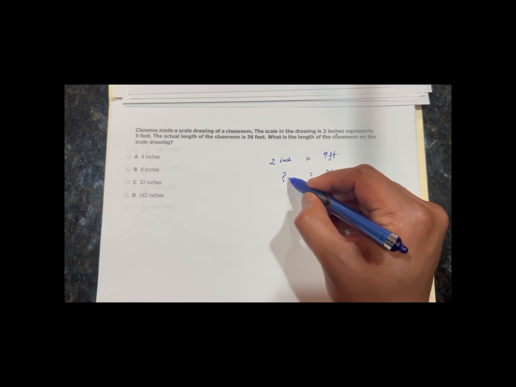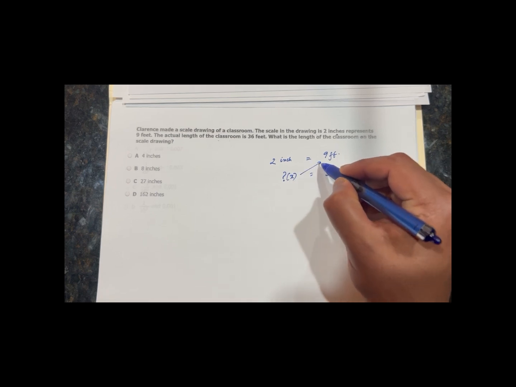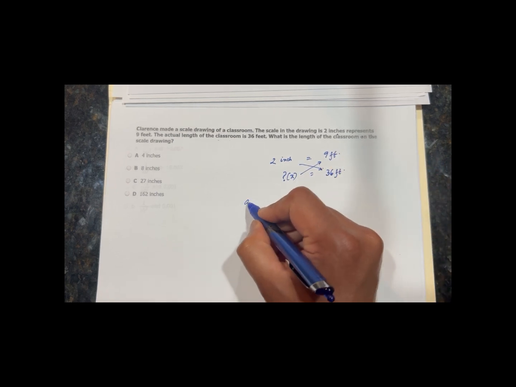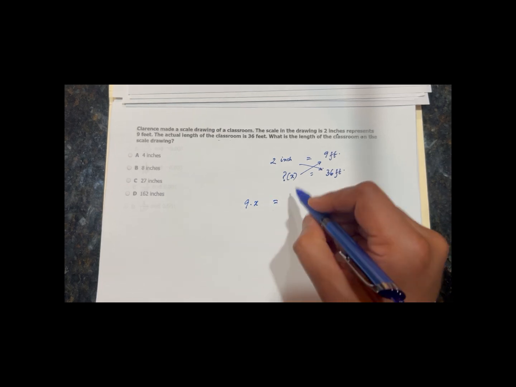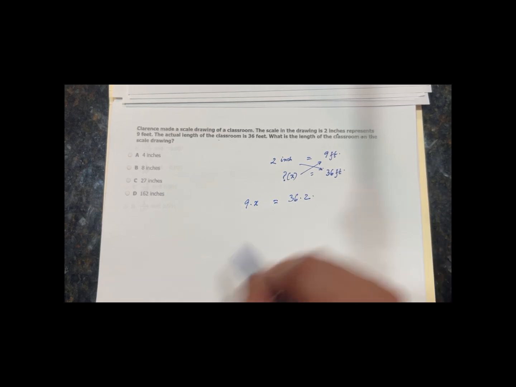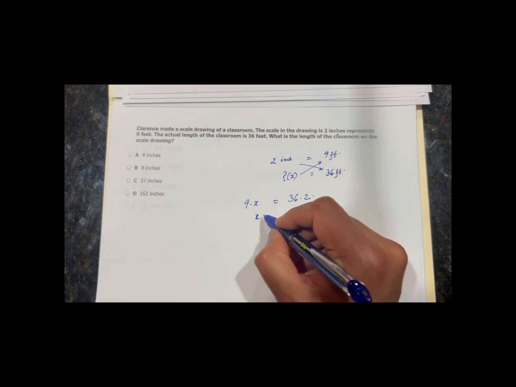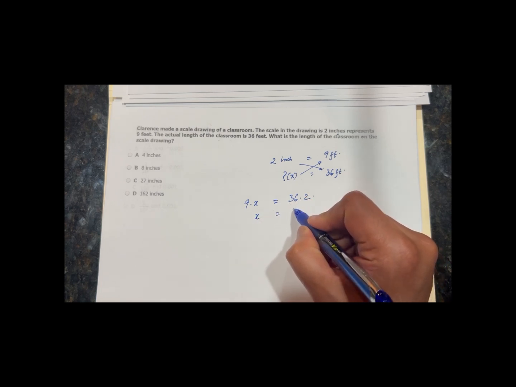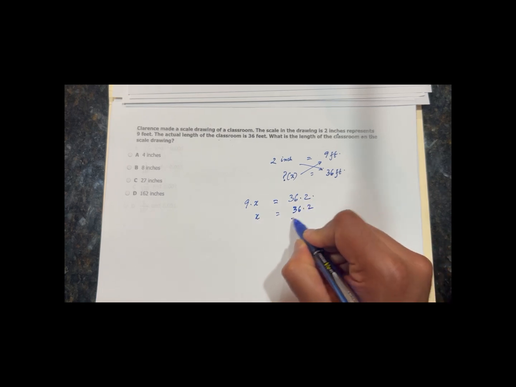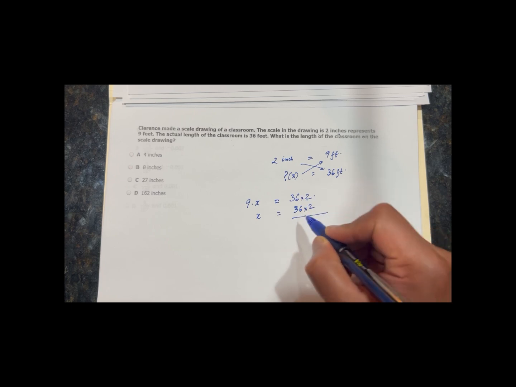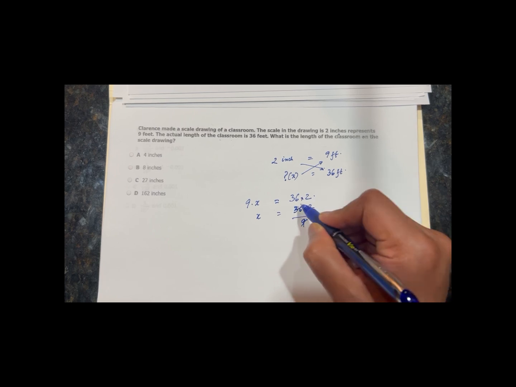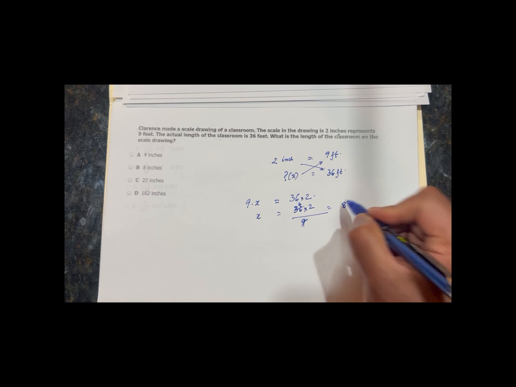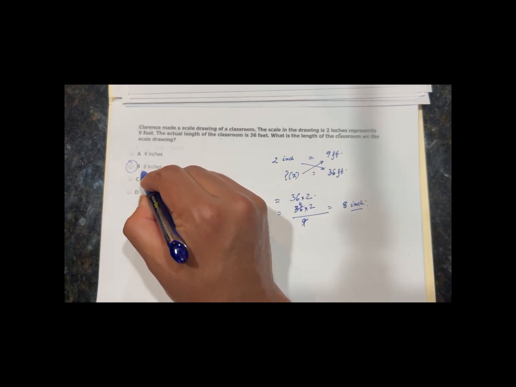Remember the cross multiplication type I taught you? The unknown is basically x, so cross multiply. So 9 times x is equal to 36 times 2. To get x, it's 36 times 2 divided by 9. 9 4s are 36, so that's 8. That's 8 inches. This should be it.